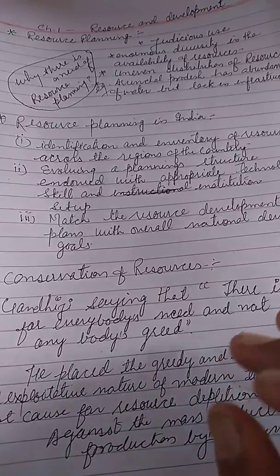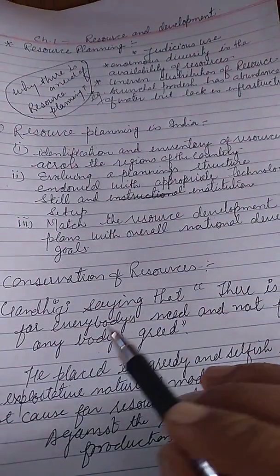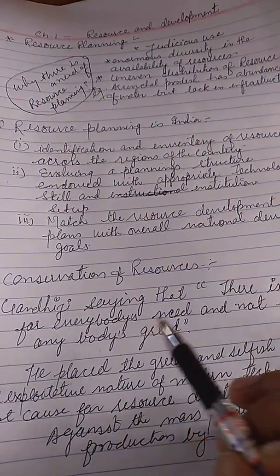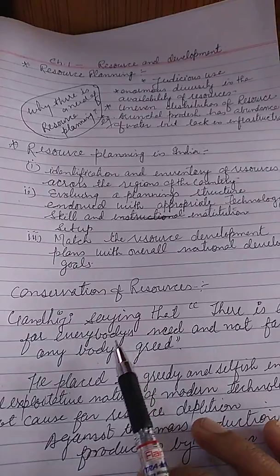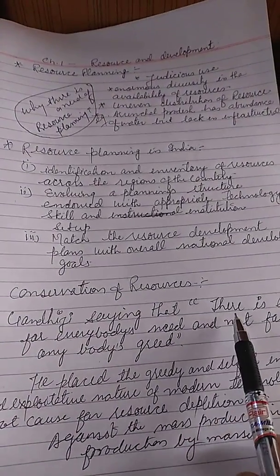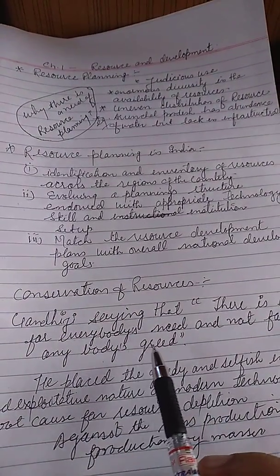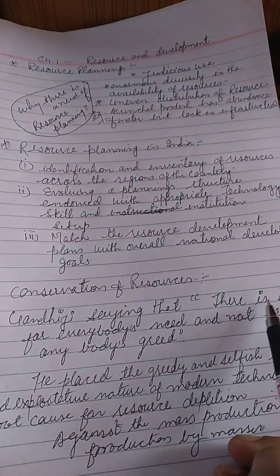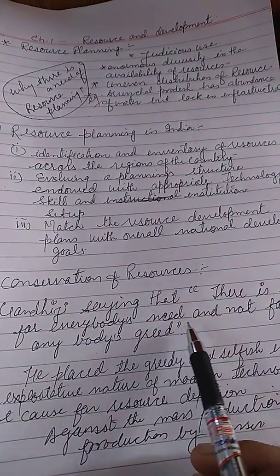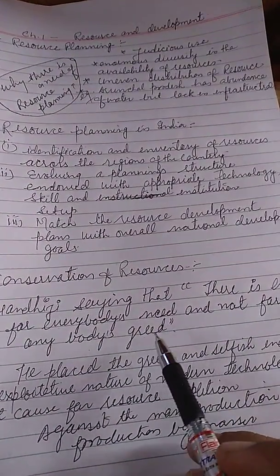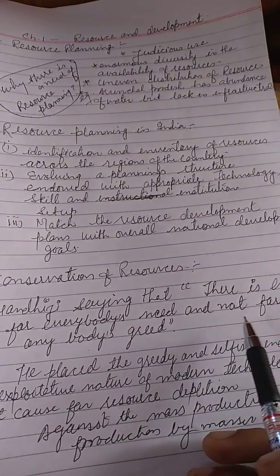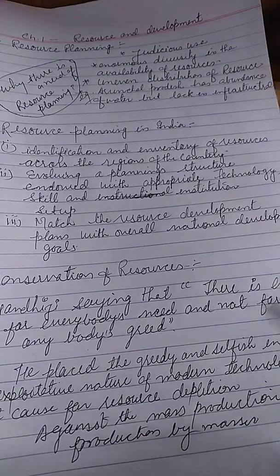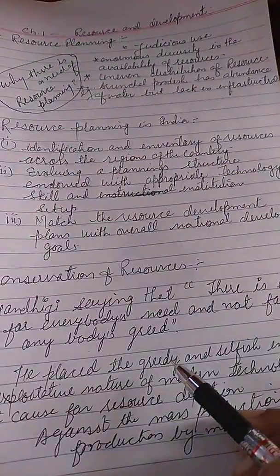Mahatma Gandhi has a very common saying: there is enough for everybody's need but not for anybody's greed. A question is also asked on this statement: support this statement with suitable arguments.